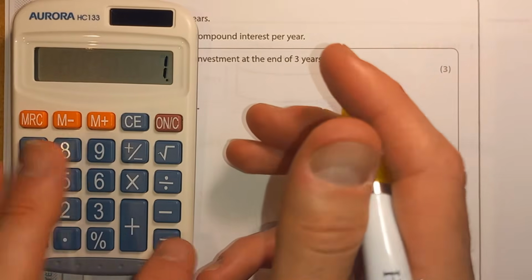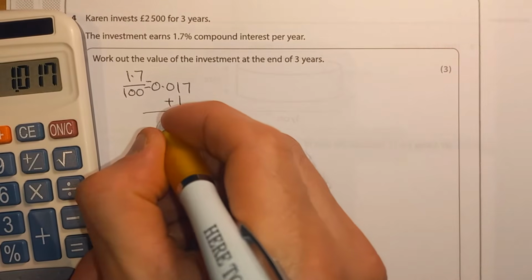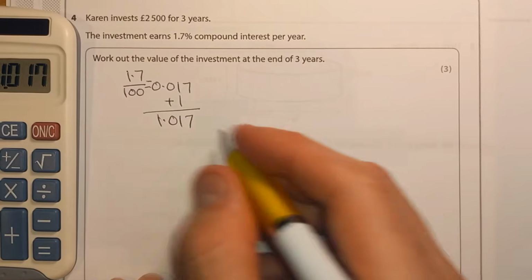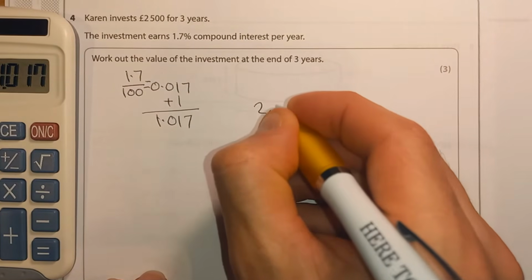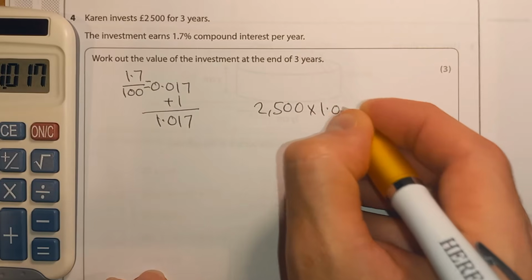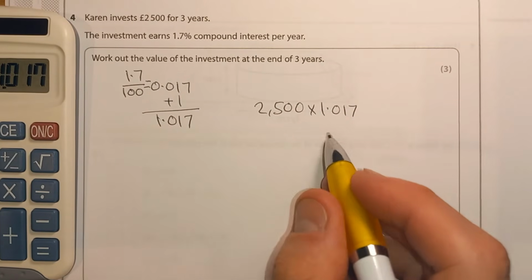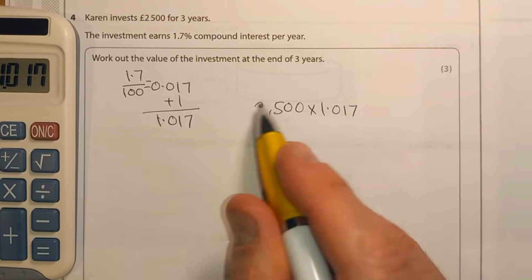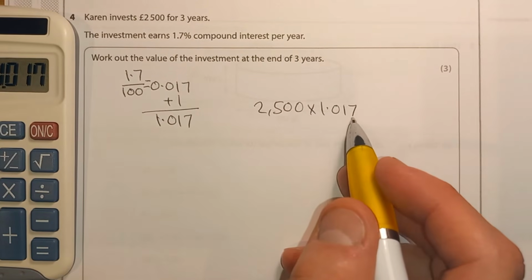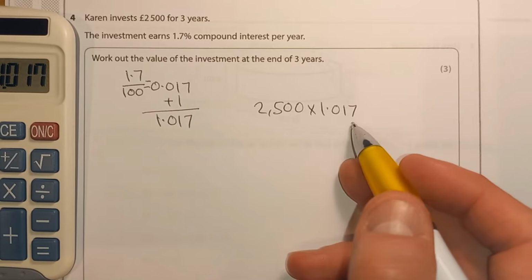So if we add 1, we get 1.017. Okay, so that means that if we take our £2,500 and multiply it by 1.017, the answer is going to have still the original 2,500, but it's going to add on our 1.7% of interest.